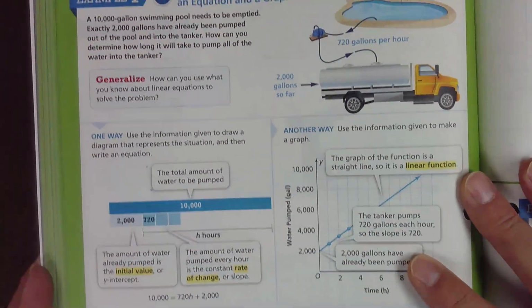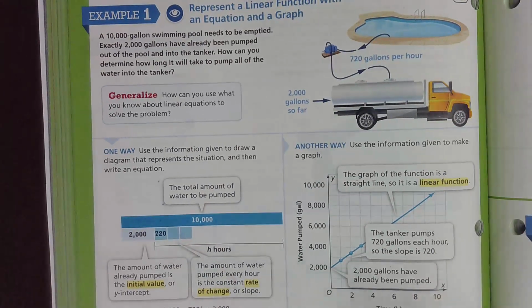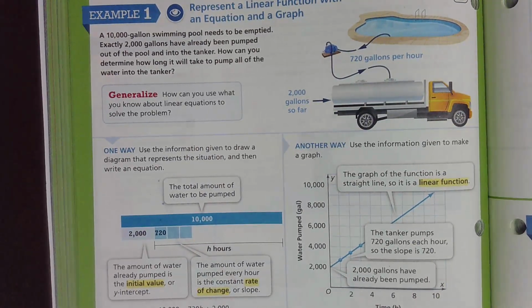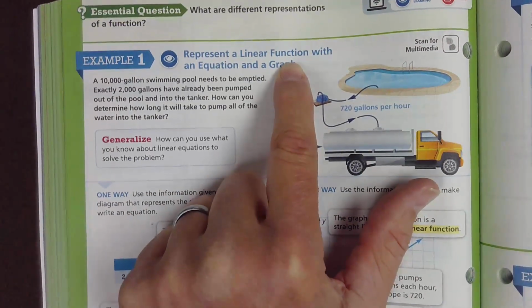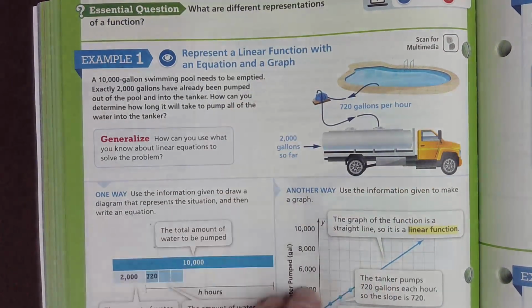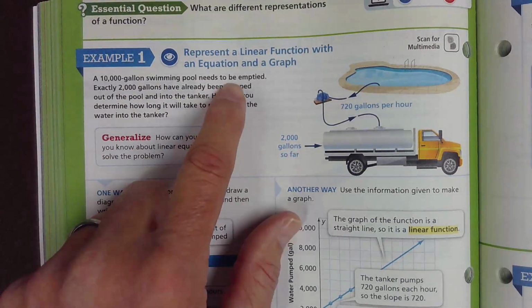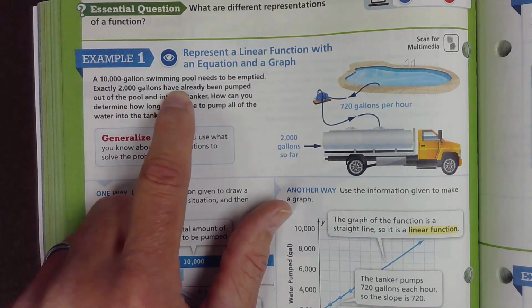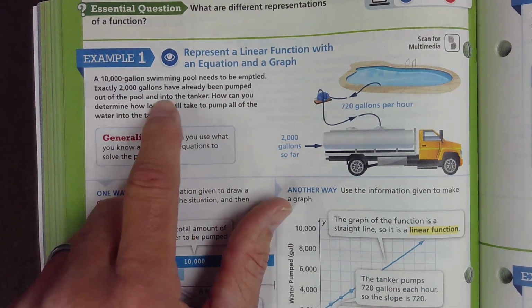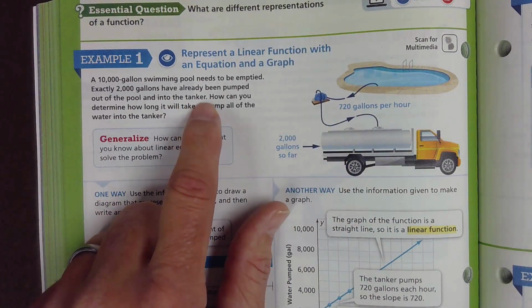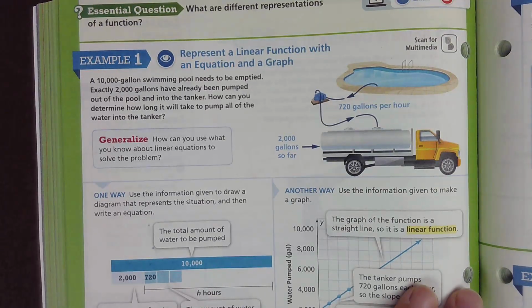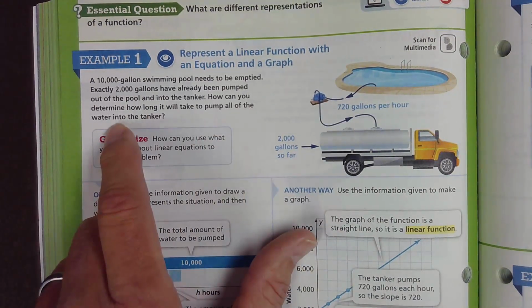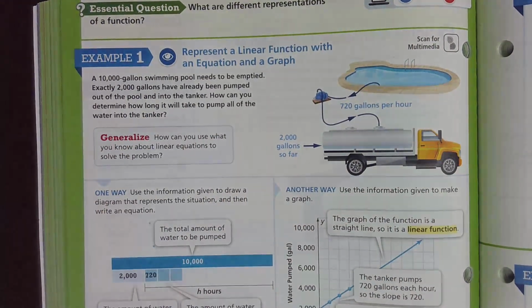So let's look at example 1 really quick here. They've got some terms that you might want to pay attention to. So it says represent a linear function. You know what that would look like, with an equation and a graph. So they've got a 10,000 gallon swimming pool that needs to be emptied. Exactly 2,000 gallons have already been pumped out of the pool into this tanker. How can you determine how long it will take to pump all of the water into the tanker, from the pool into the tanker?